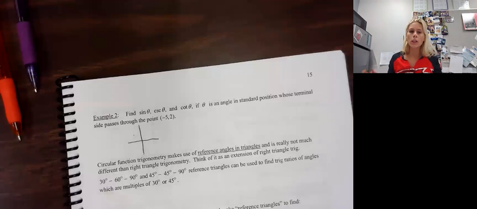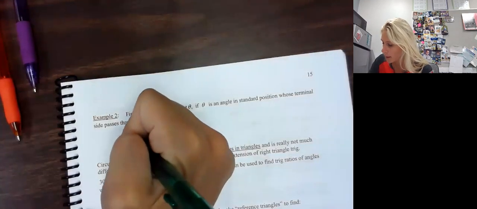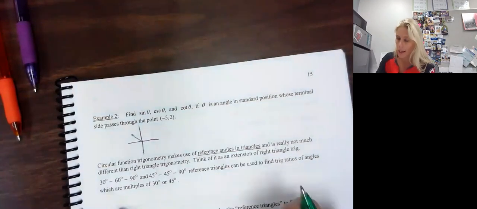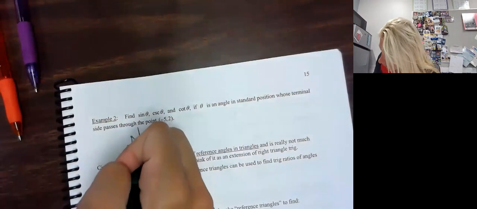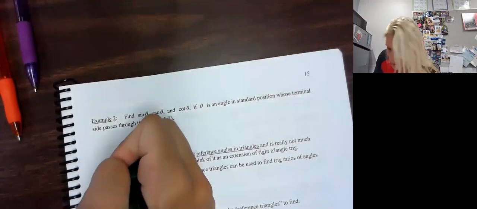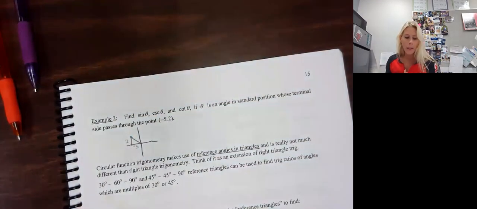We are using the terminal side that passes through the point -5, 2. So -5, 2 is going to be up here somewhere, right? So I'm going to draw that in. So this is going to be -5 right here. This is going to be 2. So we're going to use the Pythagorean theorem, remember?